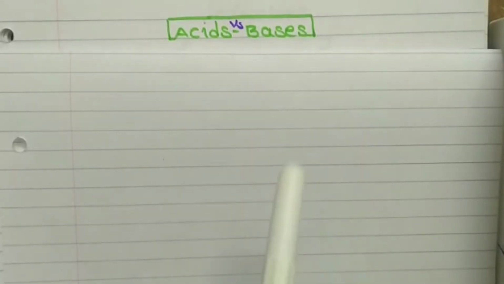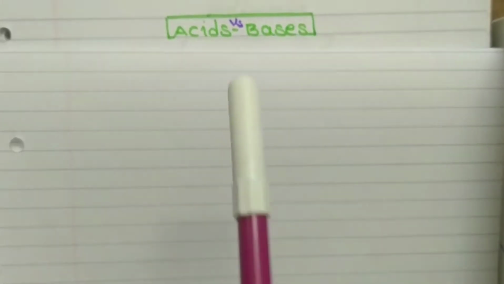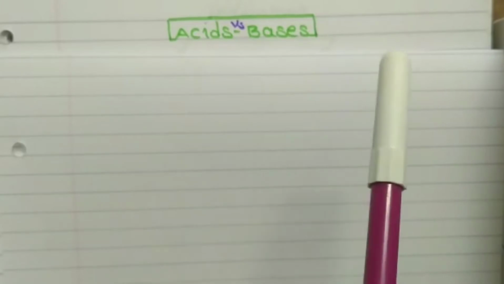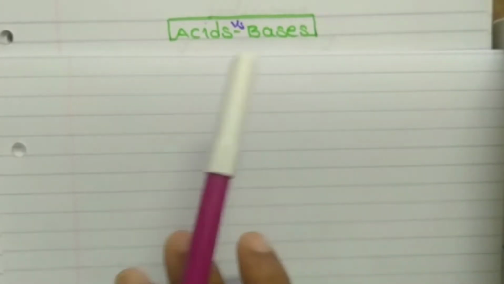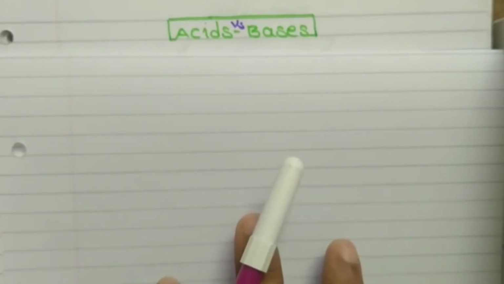I am a chemistry teacher. Today in this session I want to discuss acids and bases. In our surroundings there are so many substances. How do we recognize whether these substances are acids or bases? These substances are very useful in our life, so let's check their uses and how to recognize acids and bases.